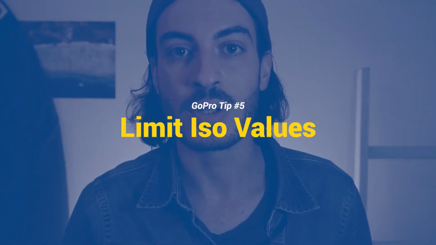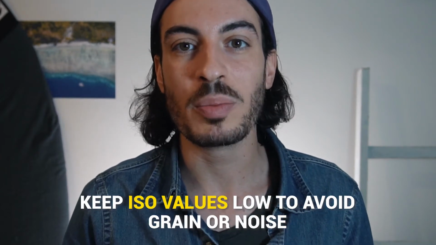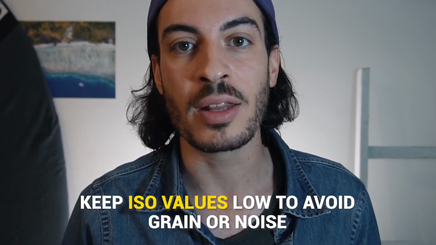But now let's move on to tip number 5, limit ISO values. Alright, we finally got to the last GoPro Hero 6 setting tip. Keeping ISO values low is always a good practice in order to avoid unwanted grain or noise in your videos. This tip especially applies to GoPro cameras since they have a relatively small sensor compared to bigger cameras. So they are more prone to noise in a way, unfortunately. To prevent your GoPro ISO going up to crazy values when light changes, you can limit this setting in the ProTune section of your camera.